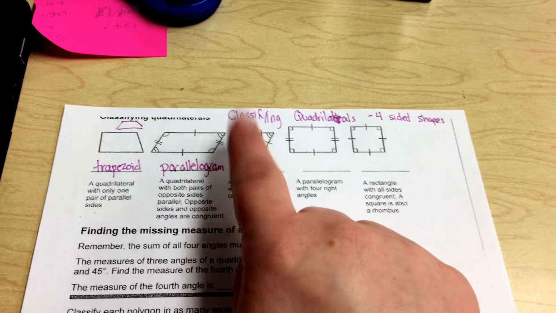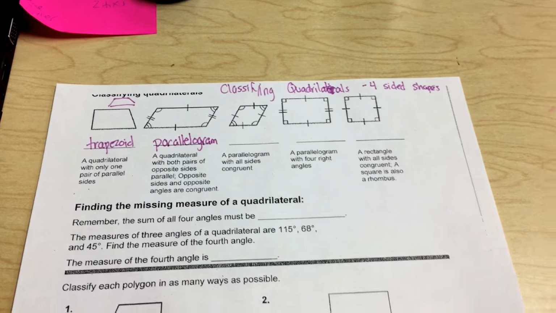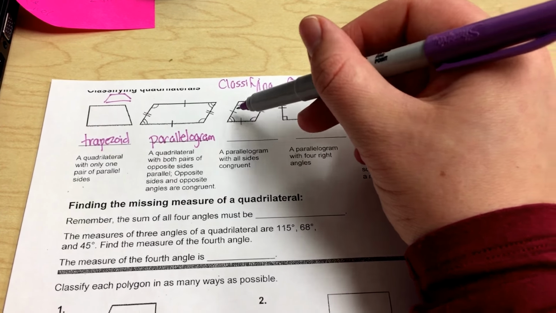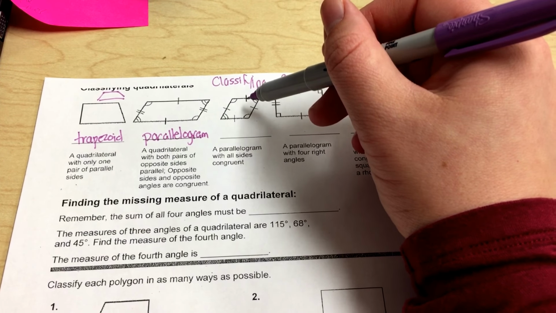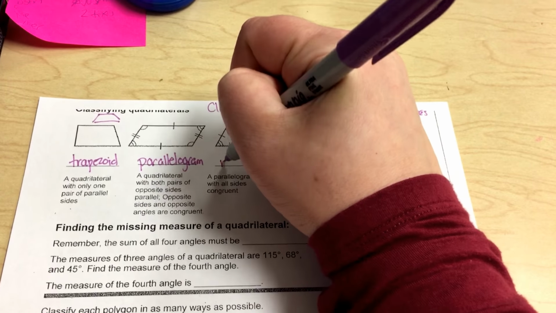Right over here, we have what looks like a parallelogram, but kind of more like a squarish parallelogram. This is actually still a parallelogram. The difference is that all of the sides are congruent with 2 pairs of opposite angles that are congruent. This is called a rhombus.